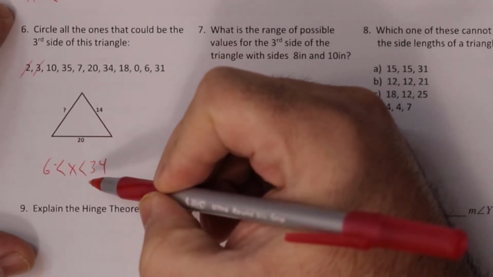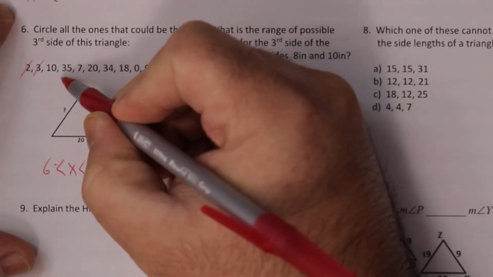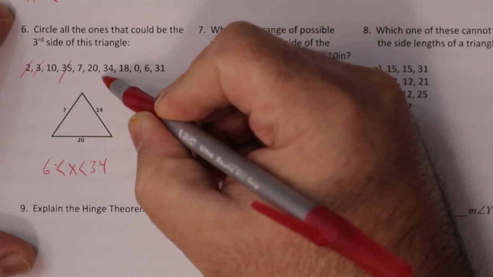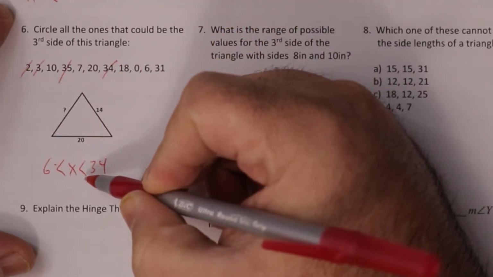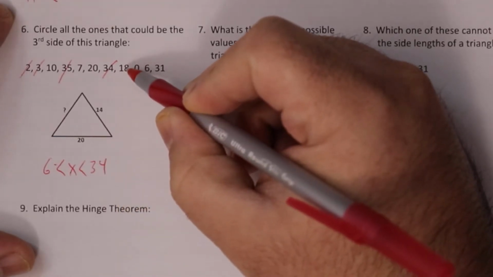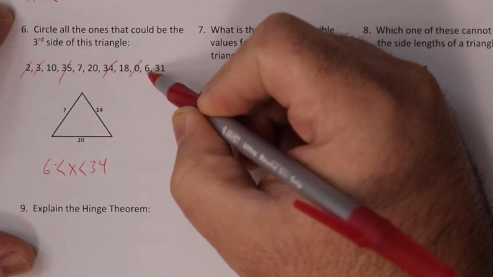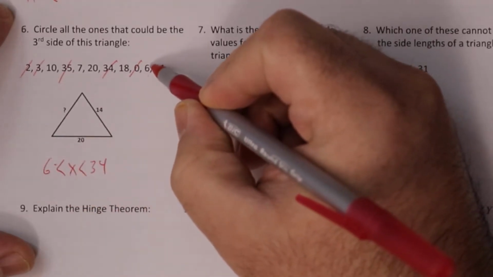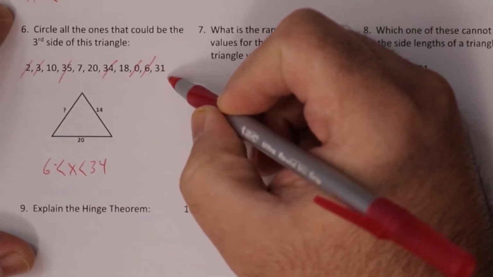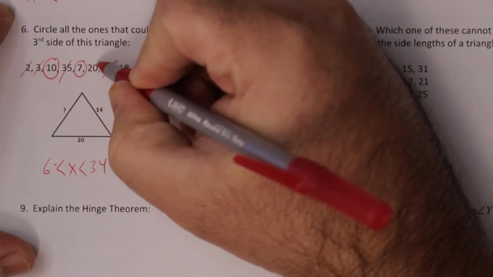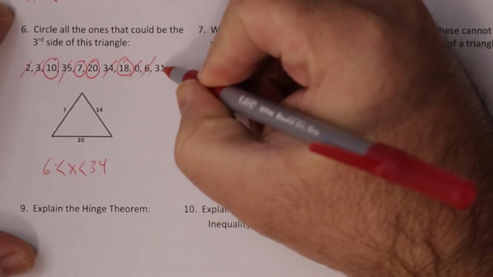10's okay. 10's between those two. 35 is too big. 7's okay. 20's okay. 34 doesn't count because remember, we don't have an equal on this, just less than. 18's okay. 0, too small. 6, again, it's not equal, so 6 doesn't count. And then 31, so we would have 10, 7, 20, 18, and 31.